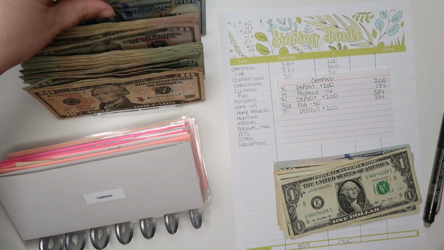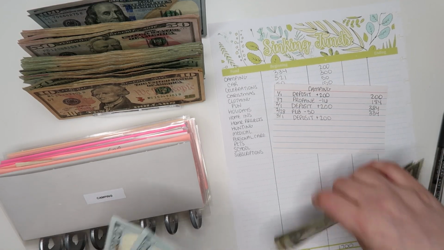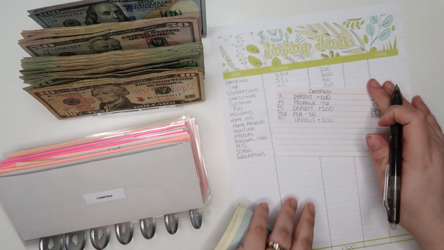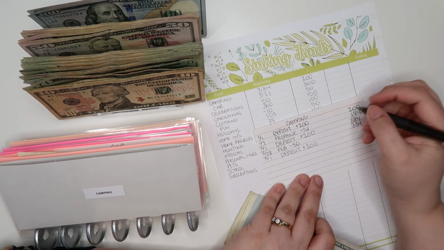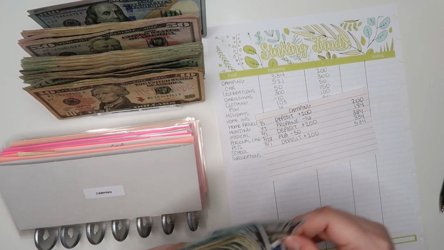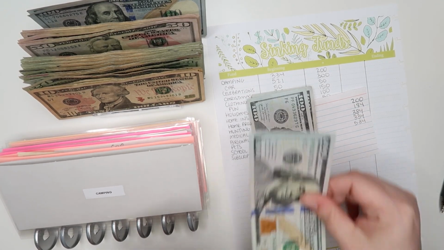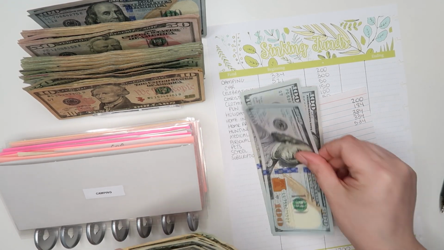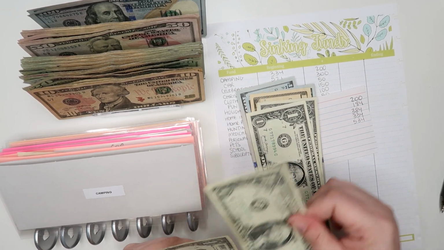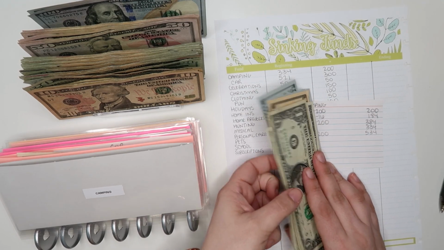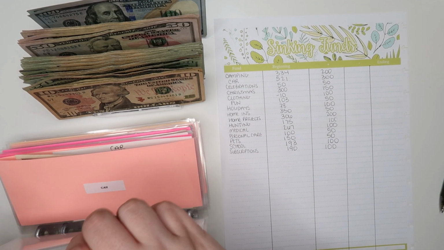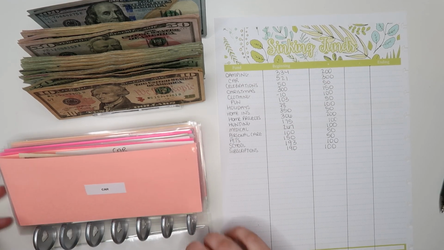But for this one, I'm just going to add 2 $100 bills, and we will just count it up. So we are looking for a total of $534. So let's see. 100, 200, 300, 400, 500, 20, 30, 31, 32, 33, 34. So that's all good to go. And that takes care of camping.